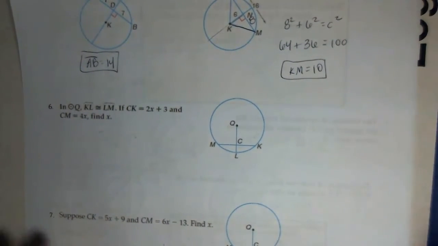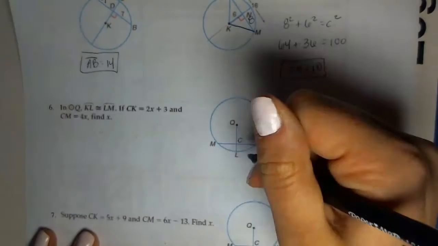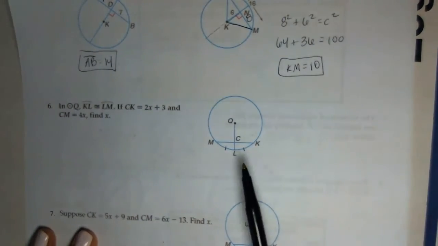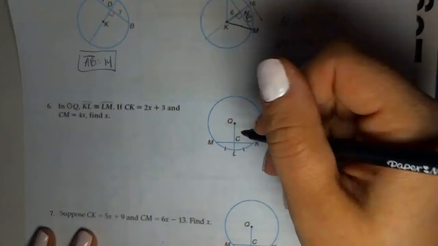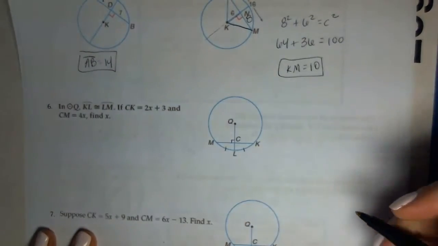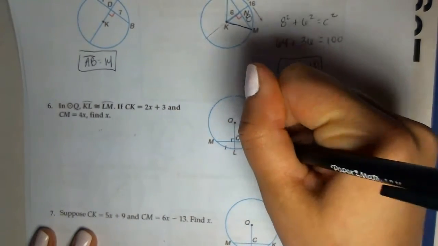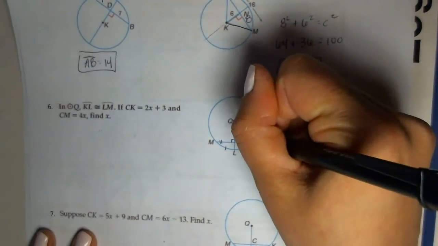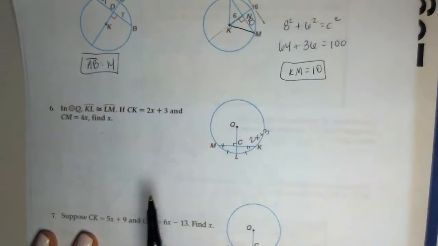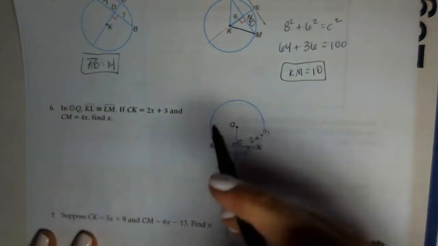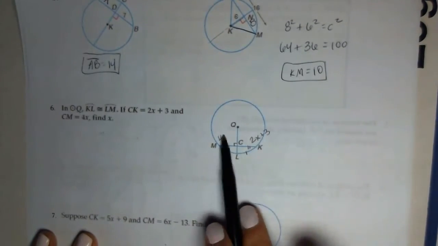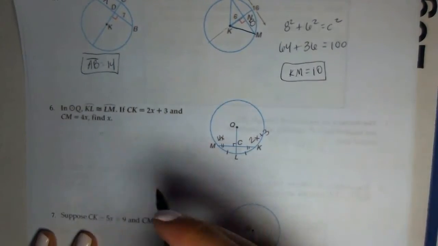All right. Down to number 6. In circle Q, KL is congruent to LM, the arcs. So if we know that this is split, that's perpendicular. These are congruent. So if it's telling us that CK is 2x plus 3 and CM is 4x, and these are congruent, we can set these two expressions equal to each other.